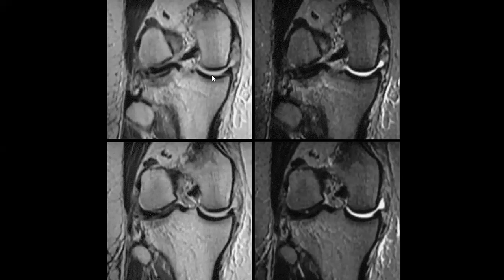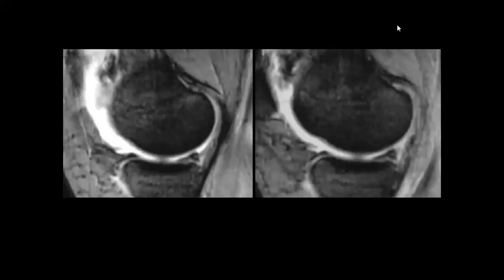So do you think that the medial meniscus in this case is... you see already the ACL is injured, yeah? So do you think also that the medial meniscus is torn here? So what do you think about these sagittal images?